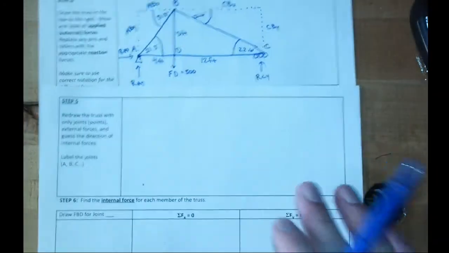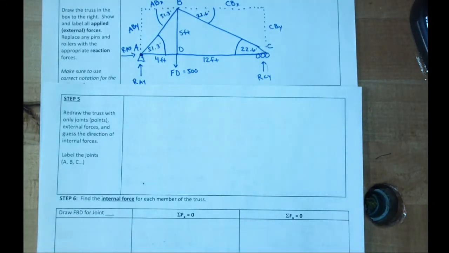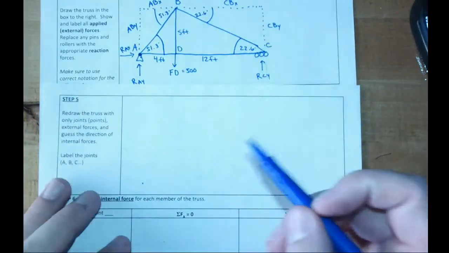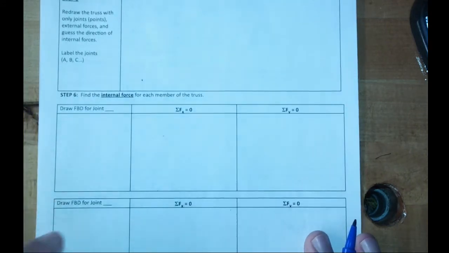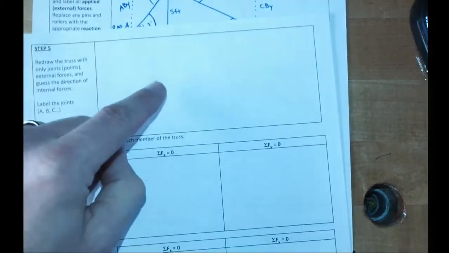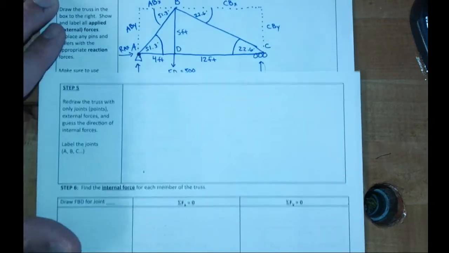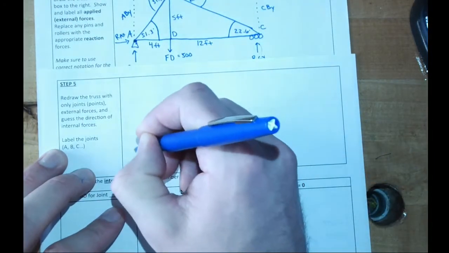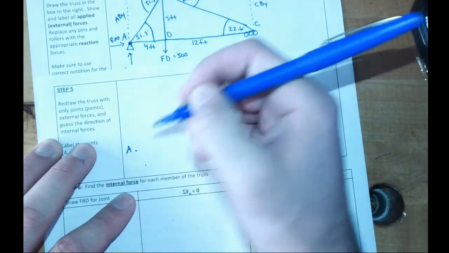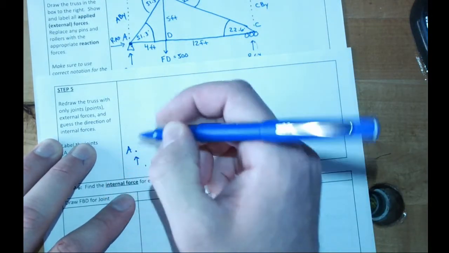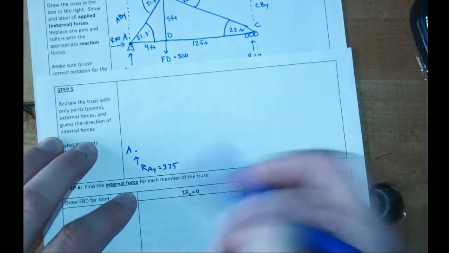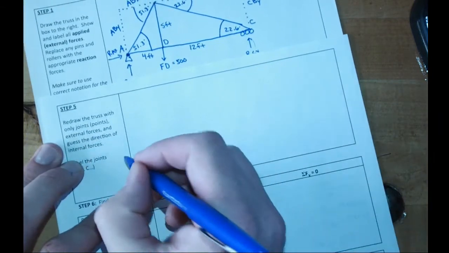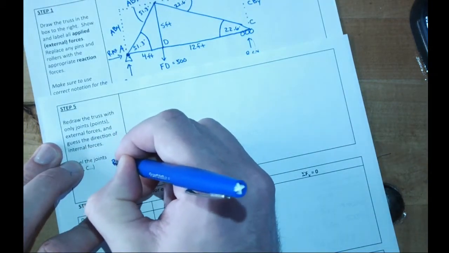Basically in step 5, all I'm going to do is generate each one of these members, and separate them by point. The reason I'm doing that is because when you start doing step 6, the pieces by joint, it makes it easier for you to identify what that joint's going to look like. Okay? So in this case, you're going to have, obviously, point A. We know a reaction force RAY, which equals 375. We've already calculated that, just so I don't have to keep flipping back and forth to the pages. We know that RAX equals 0.